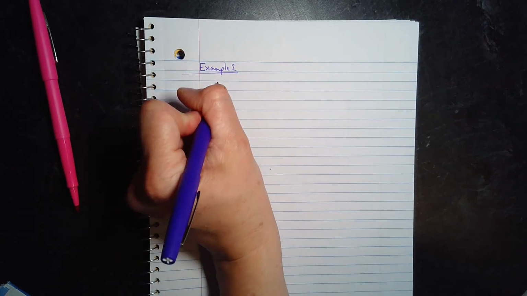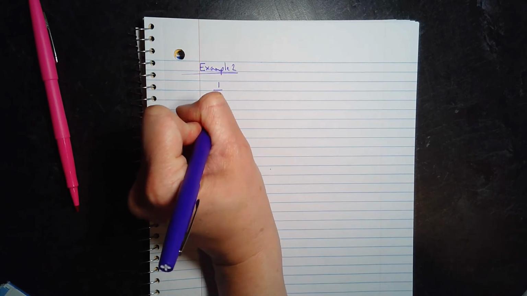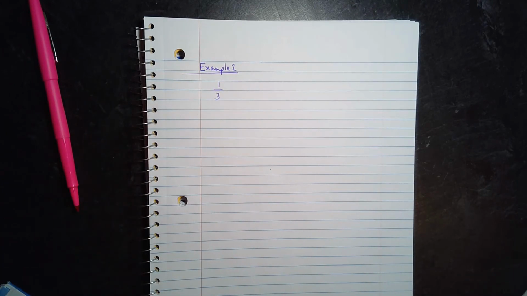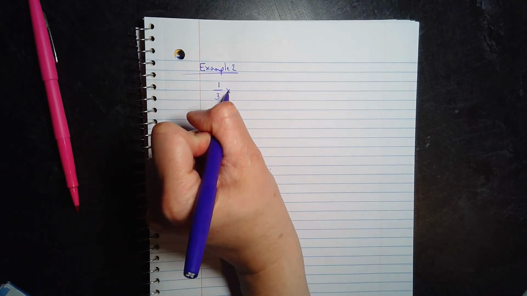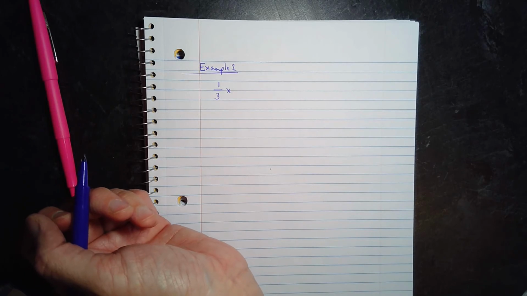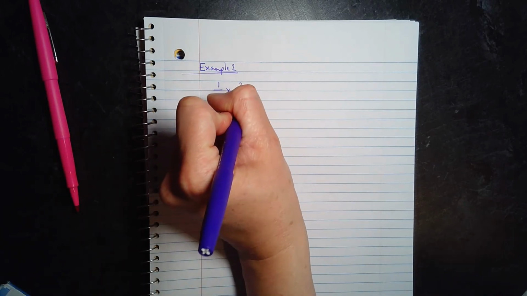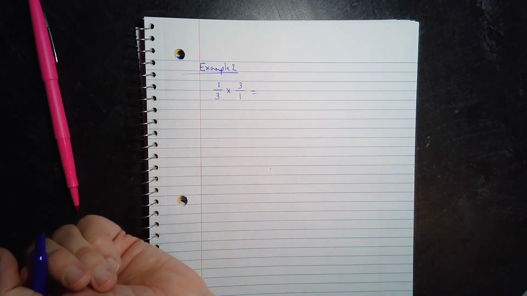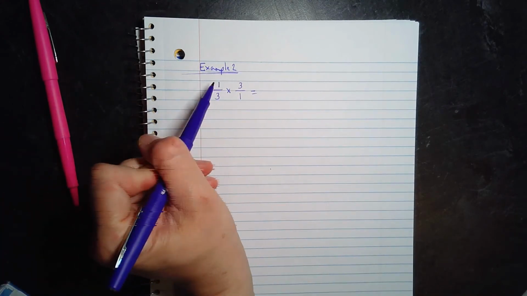It says, what is the product of 1/3 and its reciprocal? Well, you might remember because we talked about this earlier in the video, but let's go ahead and do it out. Let's multiply 1/3 times its reciprocal. So what's the reciprocal of 1/3? It would be 3/1, yes. I'm going to say yes, assuming that you said that.